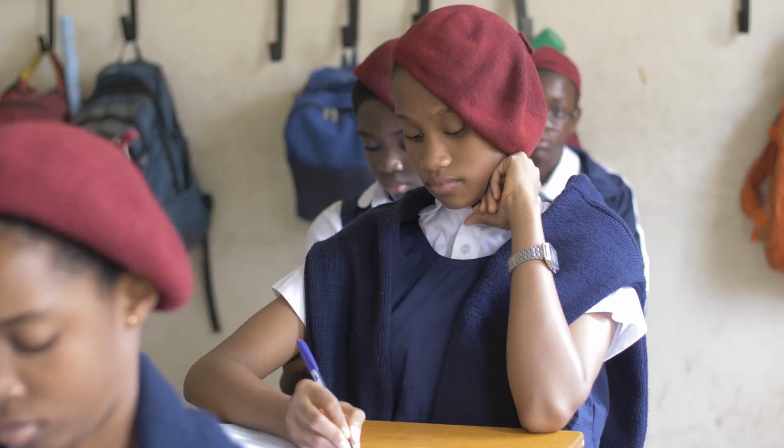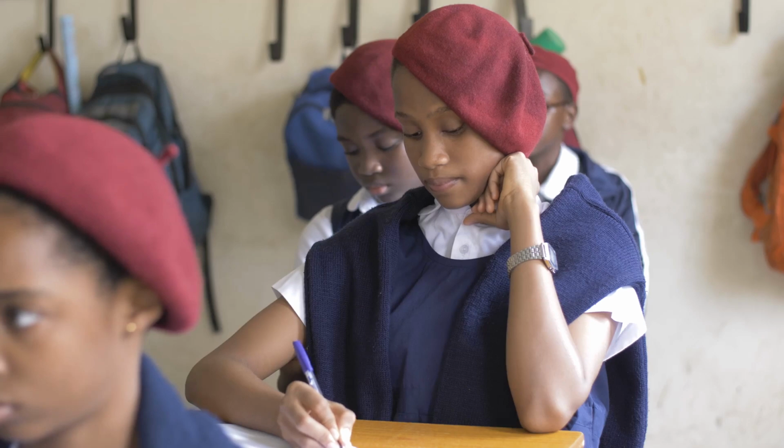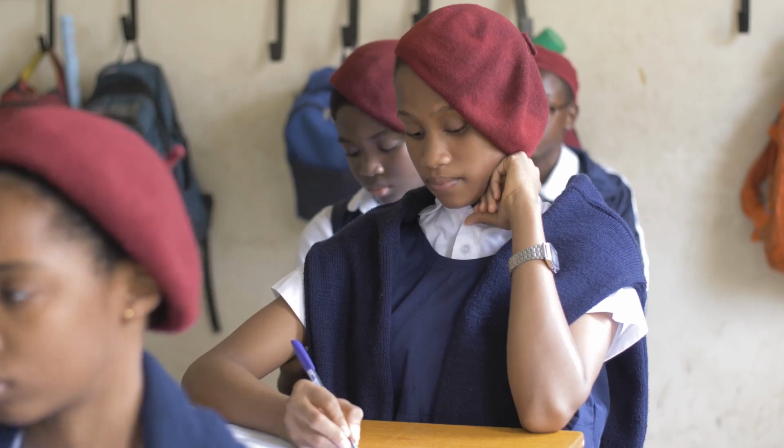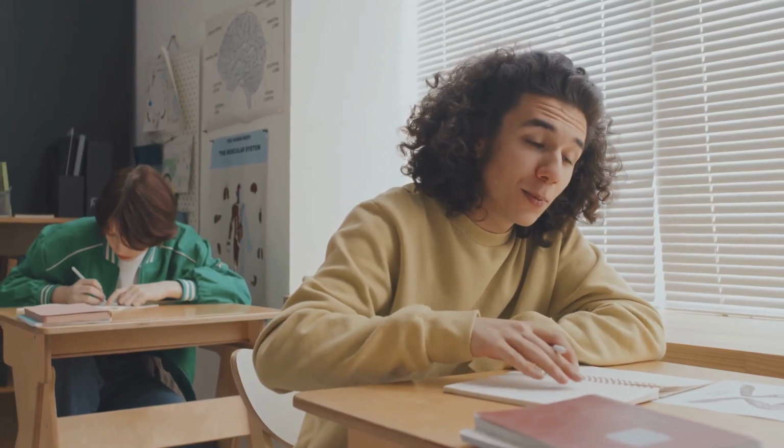Hey there! If you're gearing up for your WAEC or JAM exams, and the term scale of preference keeps popping up, don't worry, I've got your back. So, what exactly is a scale of preference? Simply put, it's a list of your wants or needs, arranged according to their importance.